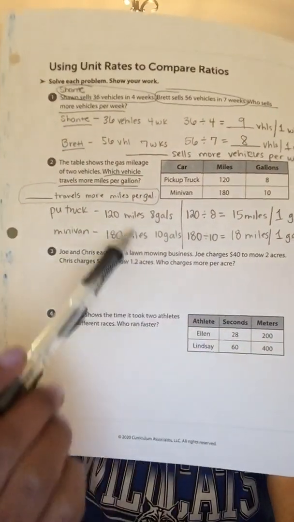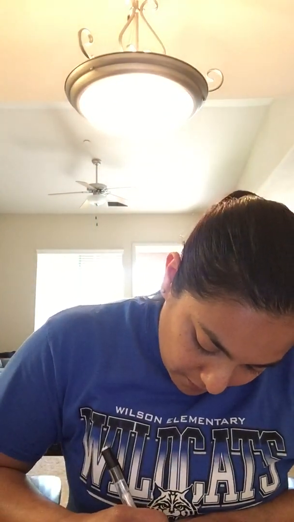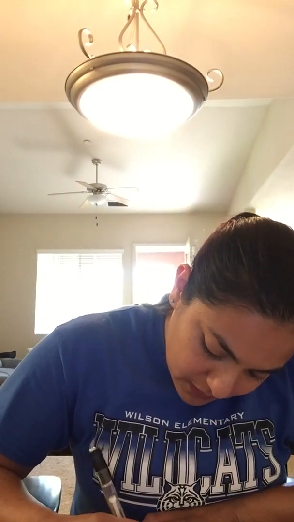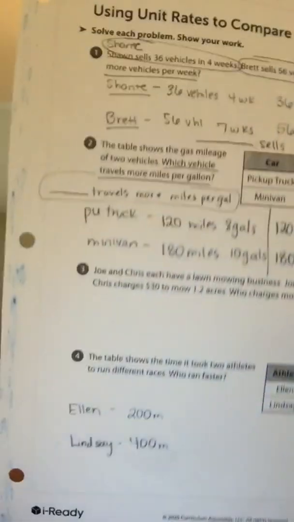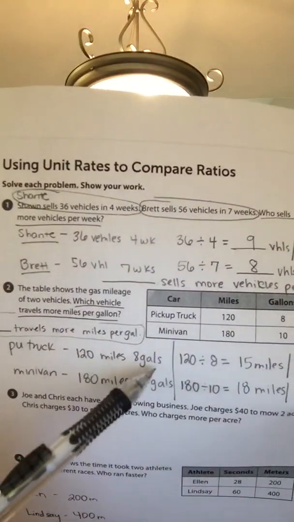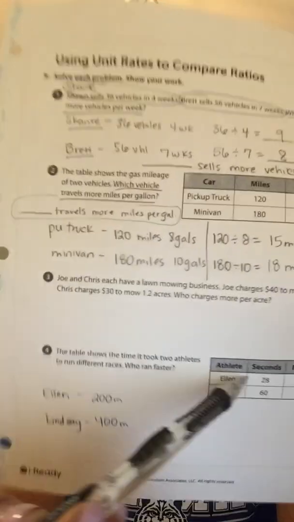So I got my information here. I'm gonna put it in the same format that I just did right up here. Okay, I'm gonna start with Alan, and then I'm gonna write Lindsay, and I'm gonna write these numbers down. Now I want you to pay special attention to this one because the way I'm gonna set it up might look a little different than I had in the last time. So according to my table, I'm actually gonna put my meters first and then my seconds second, okay? So in this case, I put the miles and the gallons, right? I put the miles first and then the gallons right after. Now I'm gonna put the meters first and then I'll put the seconds after that.